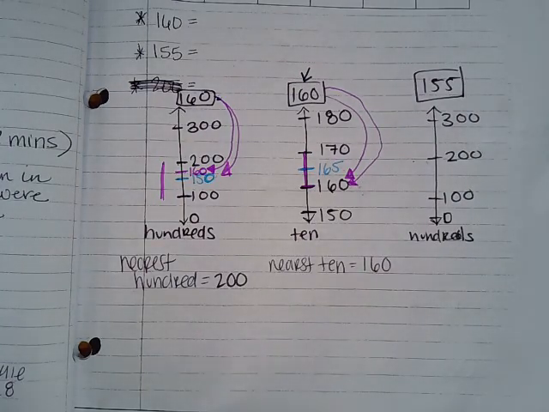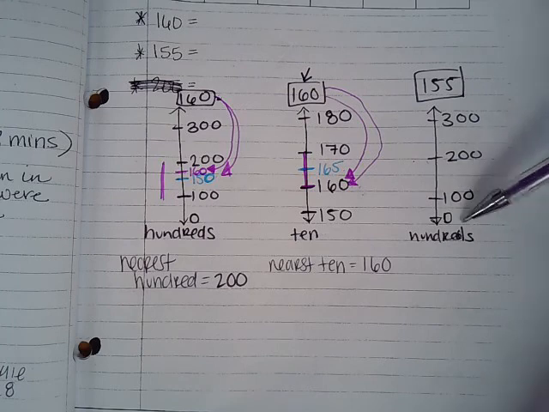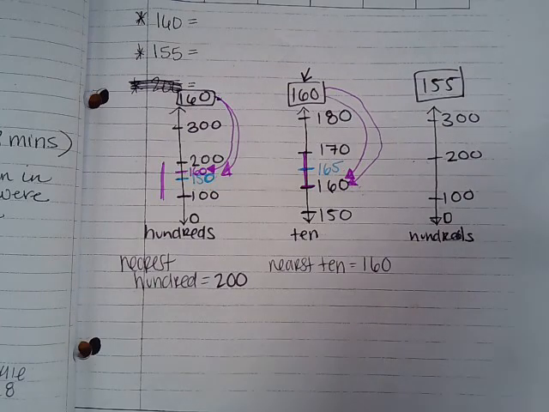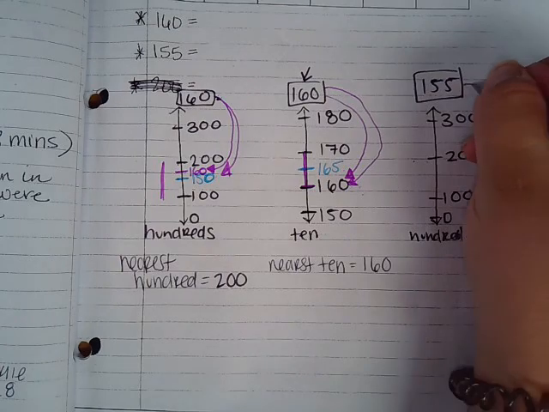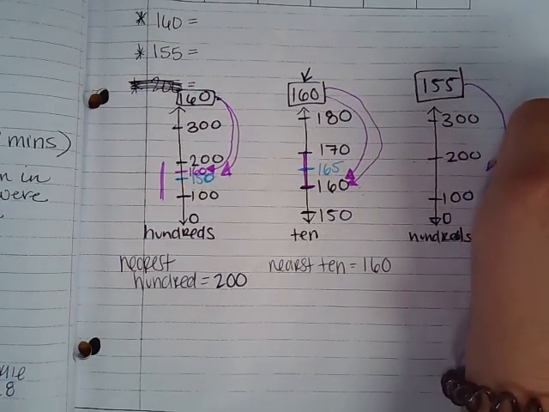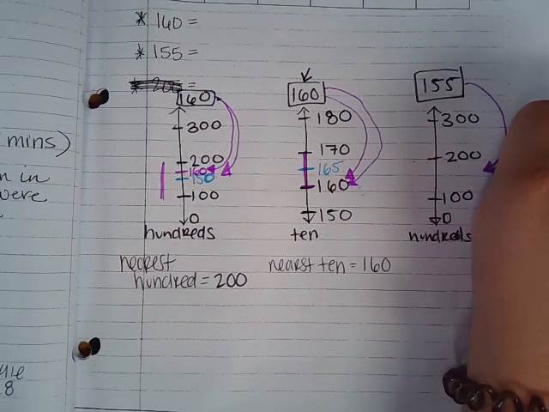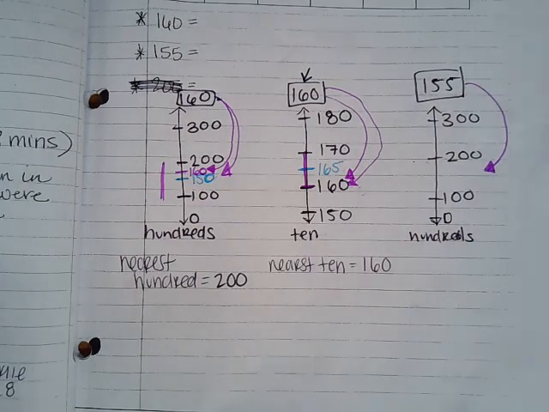All right. So who knows where 155 lives on this? Is it between 0 and 100, 100 and 200, or 200 and 300? 155 lives between 100 and 200, right?